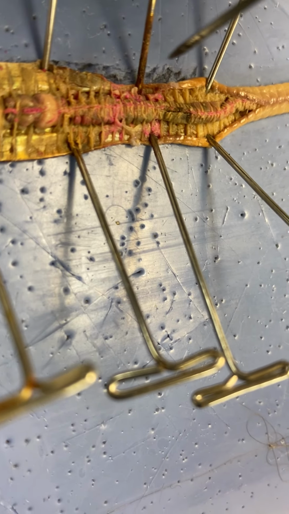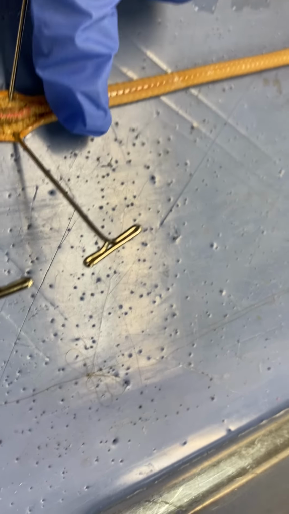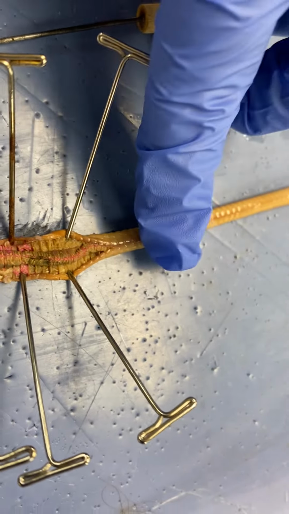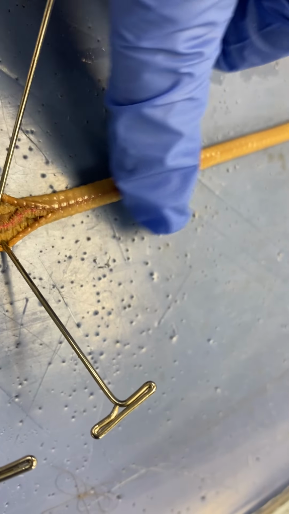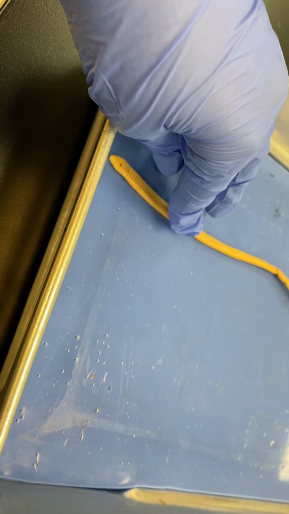The only other thing I didn't think I covered was that on the underside, it is harder to tell on a worm that is not alive, but the underside is rougher than the top surface. I can feel it right here because it has the setae. The setae are little bristle-like structures.